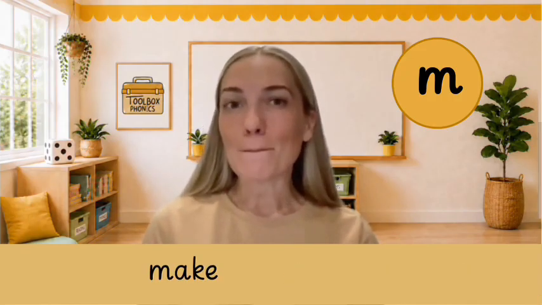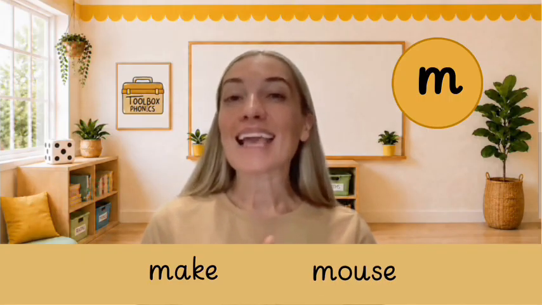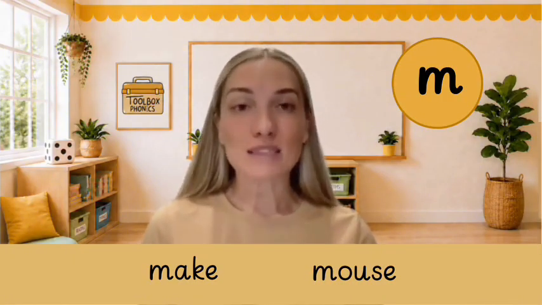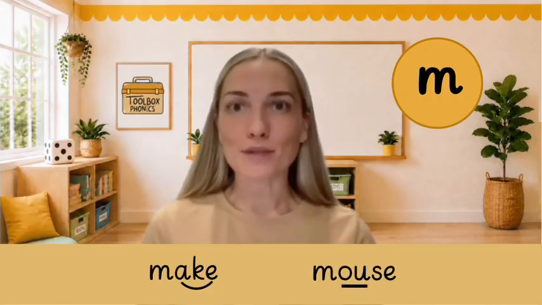We wouldn't ask the child to read or spell words such as make or mouse, because these contain letter combinations they haven't yet learnt in the sequence. For example, the split A in make or the ow digraph in mouse.